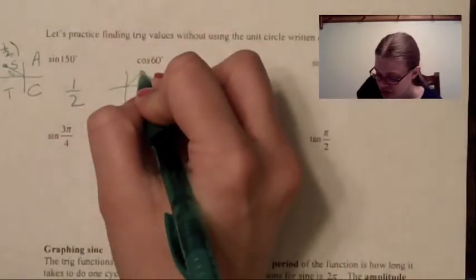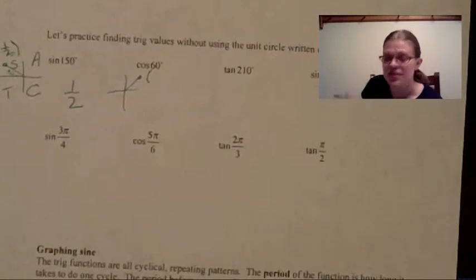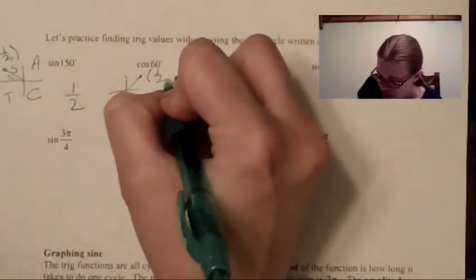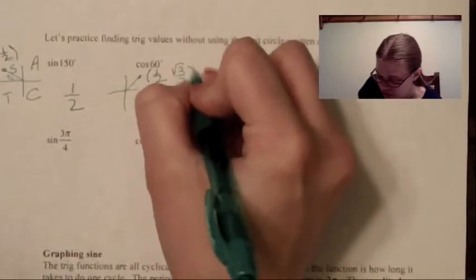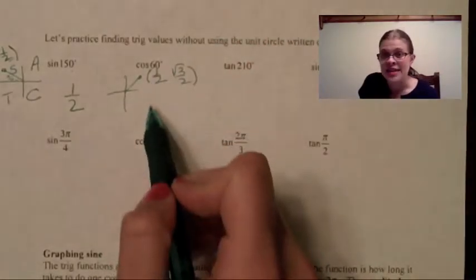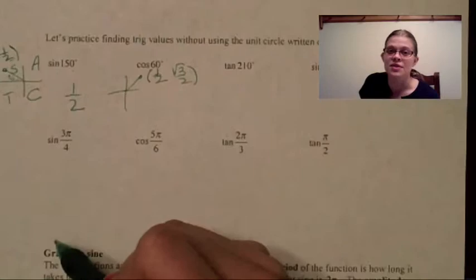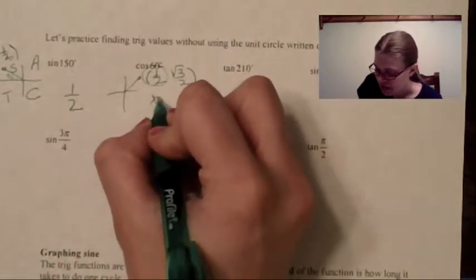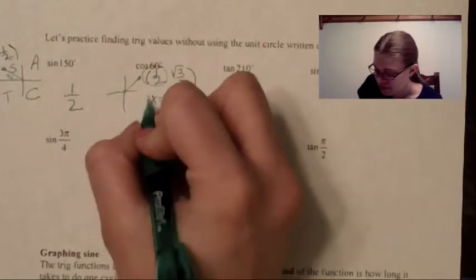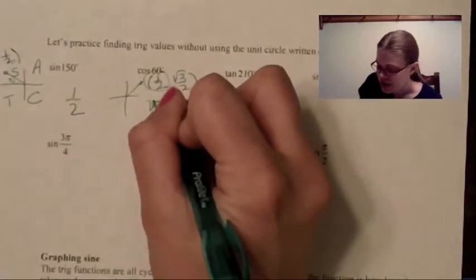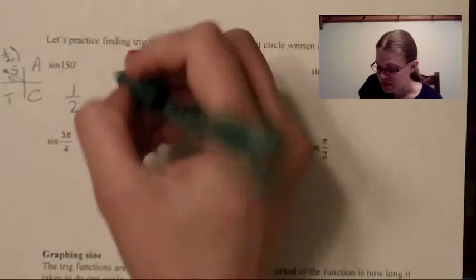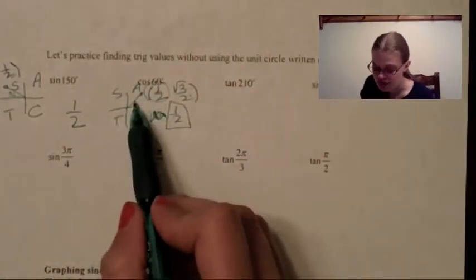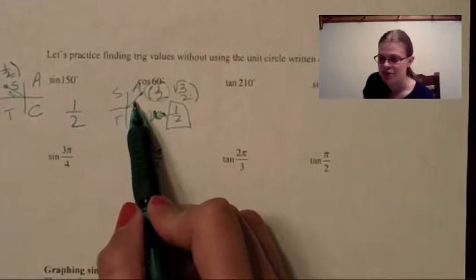For the cosine of 60, 60 degrees has a reference angle of 60. It's in the first quadrant. 60 degrees doesn't start with root 3 because it's not 30. So then I start with 1/2, root 3 over 2. So the cosine is the x value. So I take the x value, which is 1/2. It's in the first quadrant, so both of these are positive. Or you could do all students take calculus, so all of the trig functions are positive in the first quadrant.